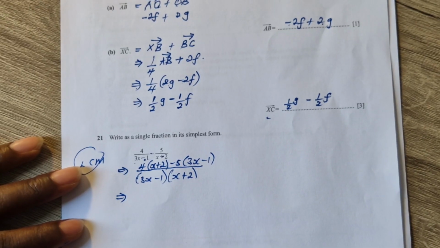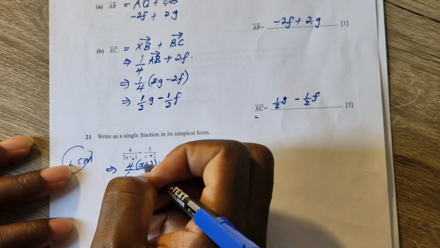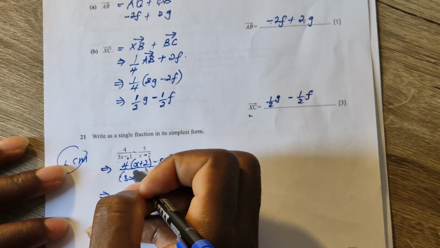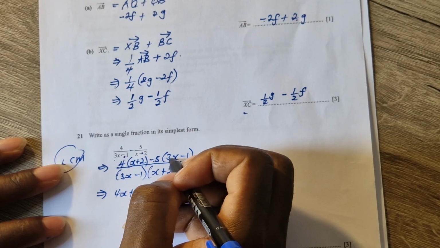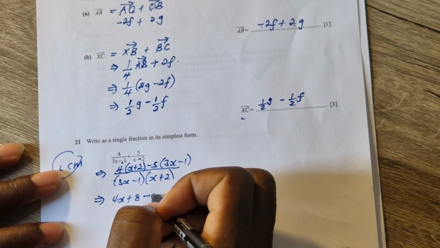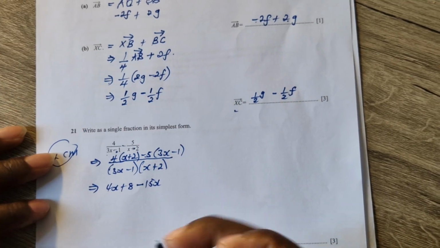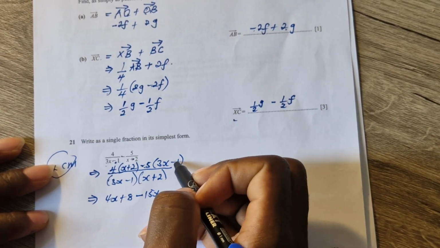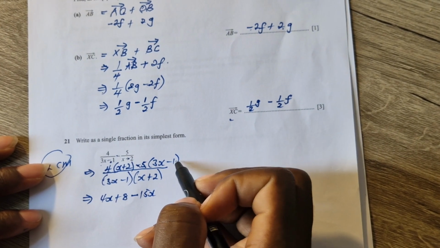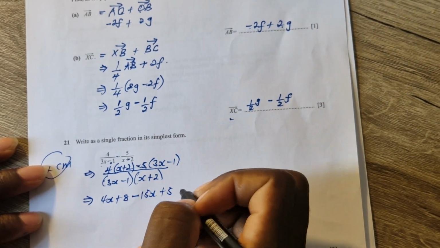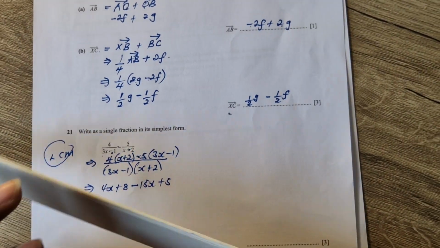Then we simplify. So this is now bracket expansion. We now expand each bracket. So 4 by x, we get 4x. This 4 by 2, we get plus 8. Minus 5 by 3x, we get minus 15x. So right now we have to be very careful, because this negative will also affect the sign inside. So we are saying minus 5 by negative 1, we get plus 5, not negative 5. That's how the majority fail to answer this question.